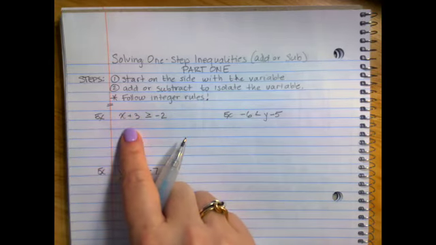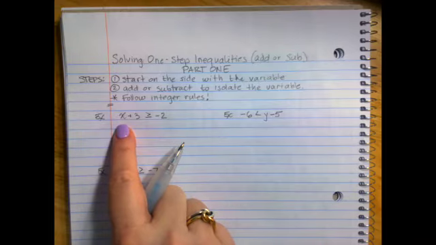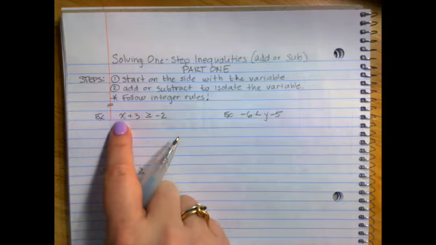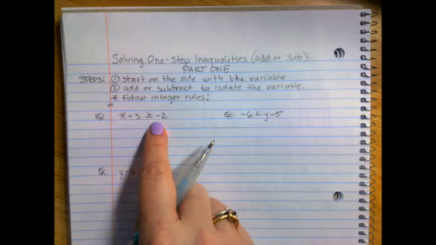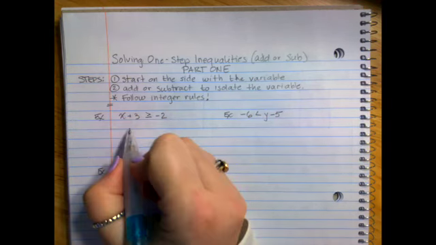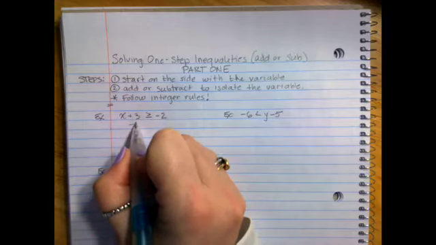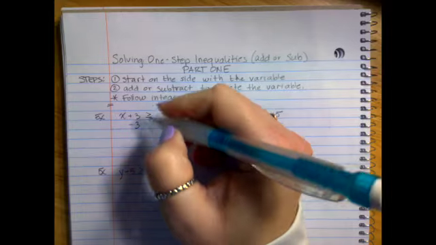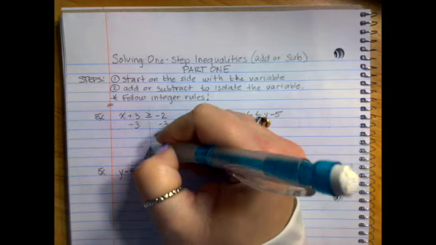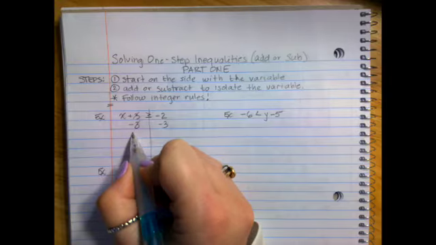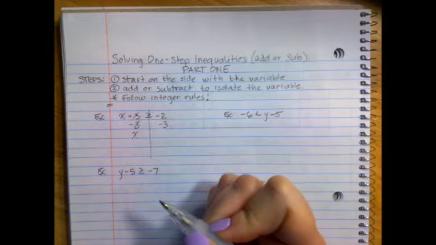Okay, so here's one for us. We want to know what x is. So I'm going to start on this side, and we say it's x plus 3 is greater than or equal to negative 2. Since I'm adding 3 to x, I must do the opposite. So I'm going to subtract 3 from both sides. You can picture that little line going down here. These cancel because that equals 0, which means I've isolated that variable, gotten it by itself.